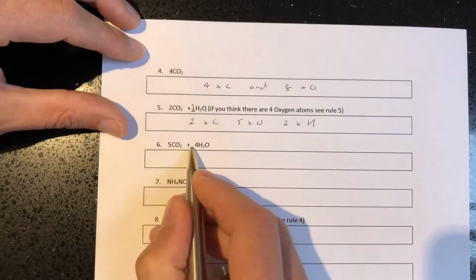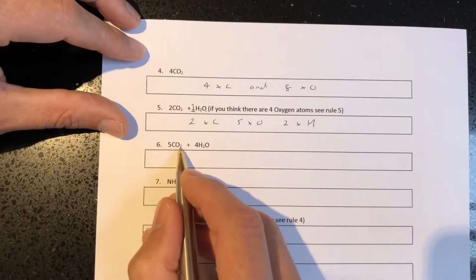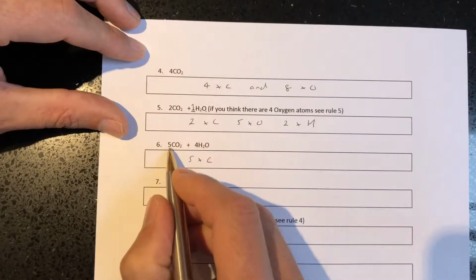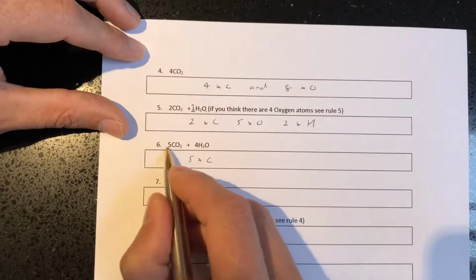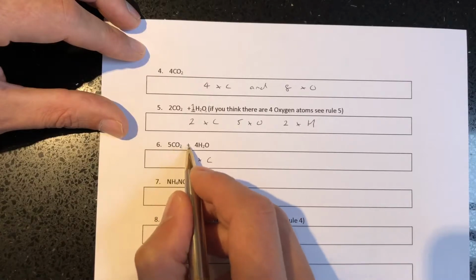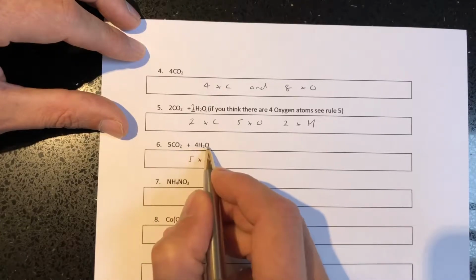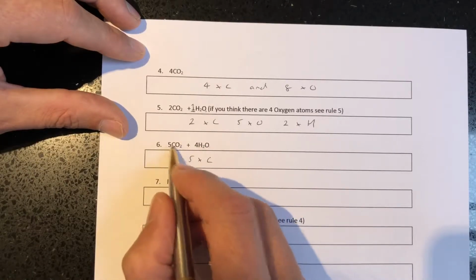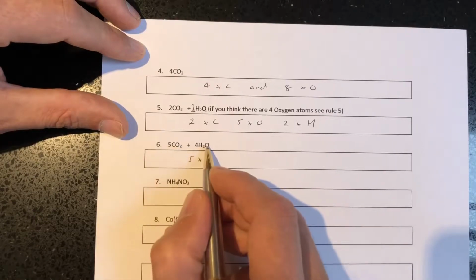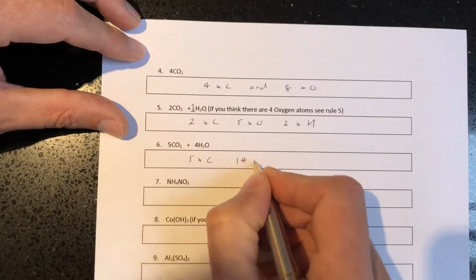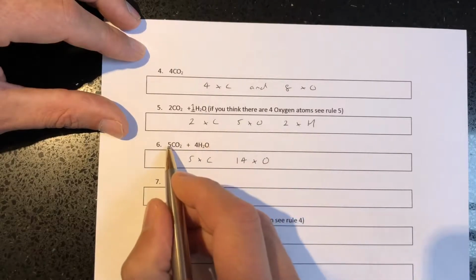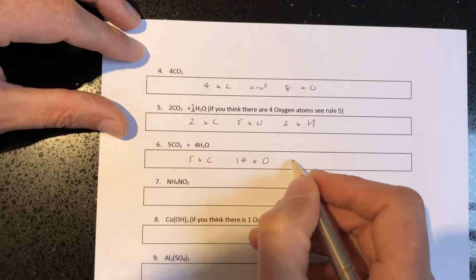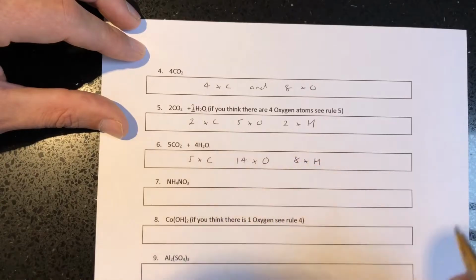Next one, 5 carbon dioxides and 4 waters. So 5 C1O2, 5 times carbon. 5 times O2, so 5 times 2 oxygens, plus 4 times O1, so 4 times 1 oxygen, so that's 4 oxygens there, and 5 times 2 is 10 oxygens there. 10 oxygens plus 4 oxygens is 14 oxygens. 14 times oxygen, plus 4 times H2, 4 times 2 is 8, and 8 times hydrogen.